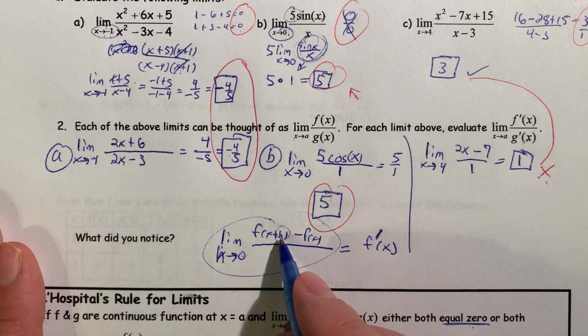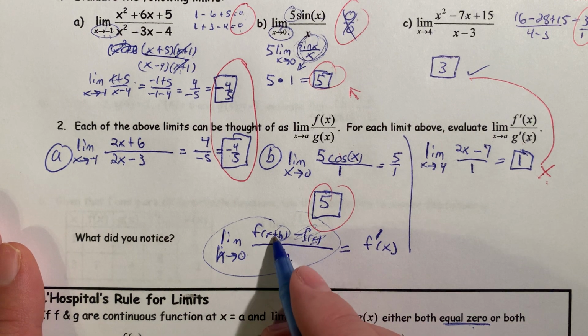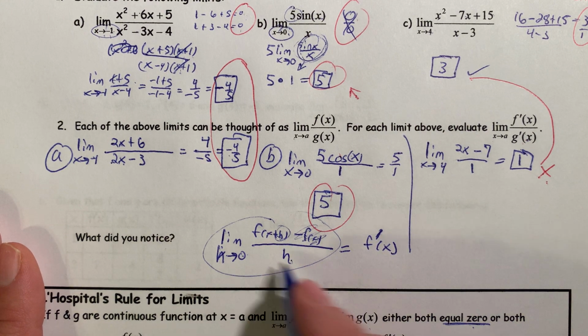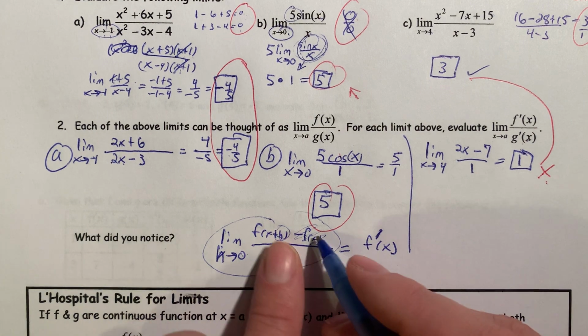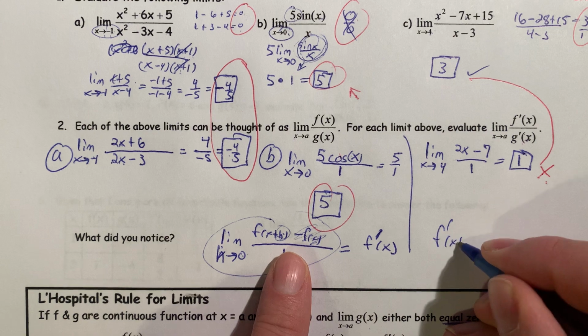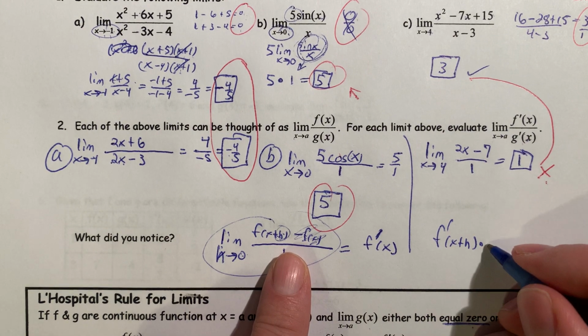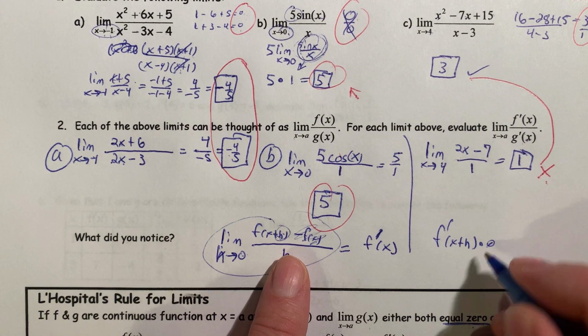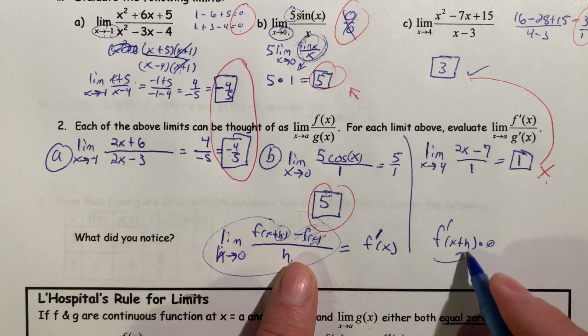So like if h is the variable, then this is a constant. And so it's just f prime of x is what the derivative of this one is. So it's f prime of x plus h times whatever, h prime. And then when we do plug in h equals 0, you'll just get f prime of x. So the chain rule works out there.